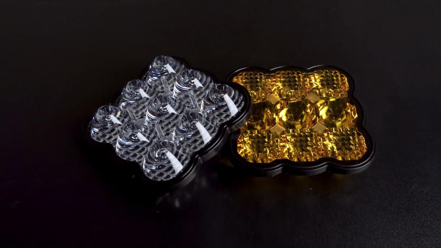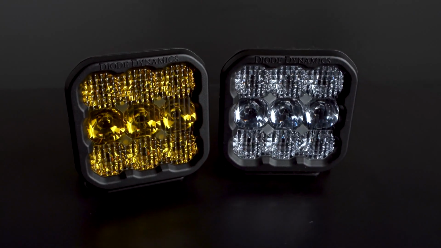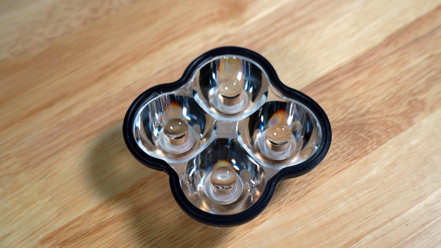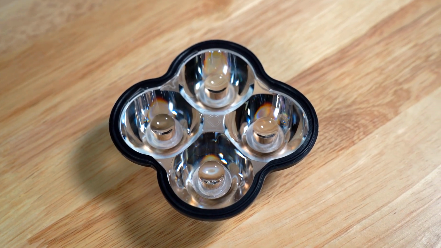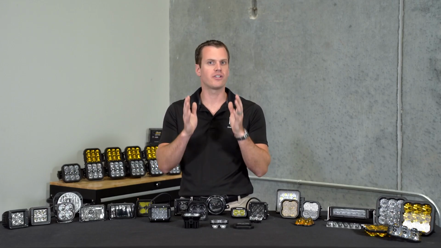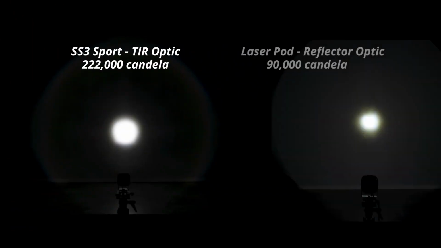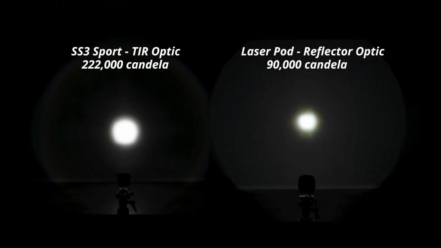Now, we've heard some claims that TIRs just can't make a smooth or blended pattern that's useful for driving. And that's certainly true with just the basic TIR lens. That TIR, the whole purpose is to shine light really focused in a forward direction, and that allows us to make things like spotlights. They're going to shine way further than anything else possible. Our SS3 Sport entry-level pod is going to shine over 1,000 feet at 1/4 lux, which pales in comparison, 50% more than even a laser pod from our competitors using the reflector technology.